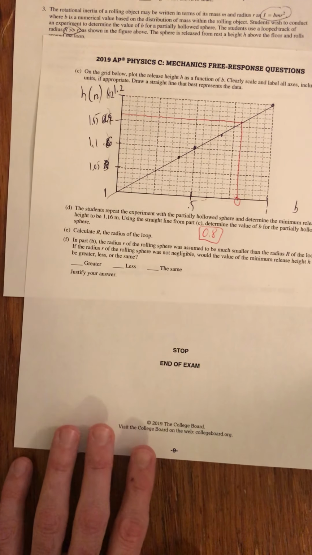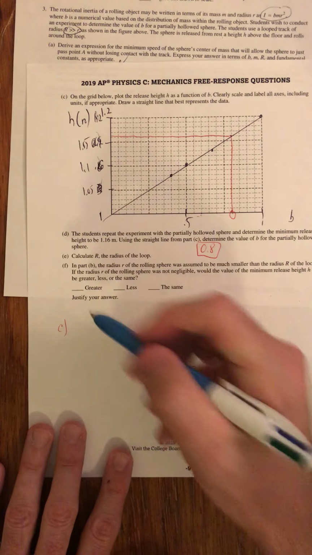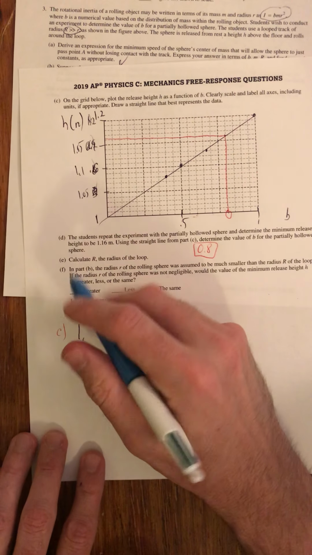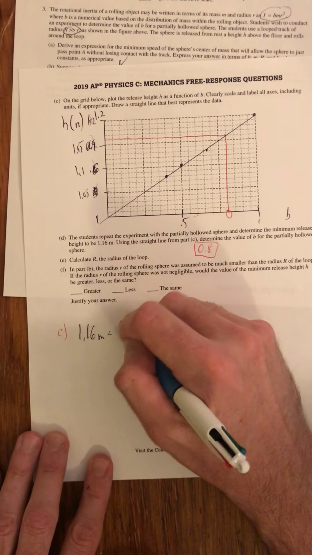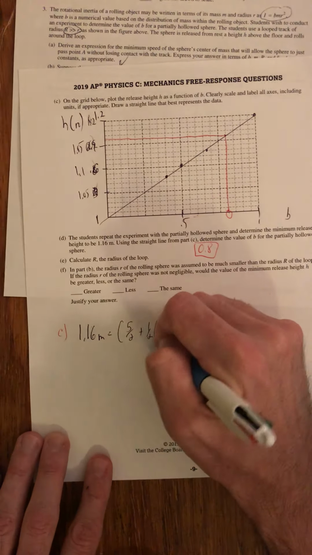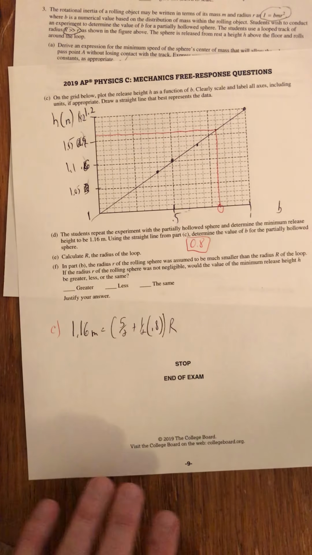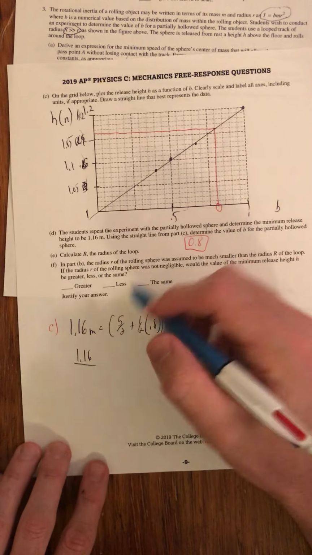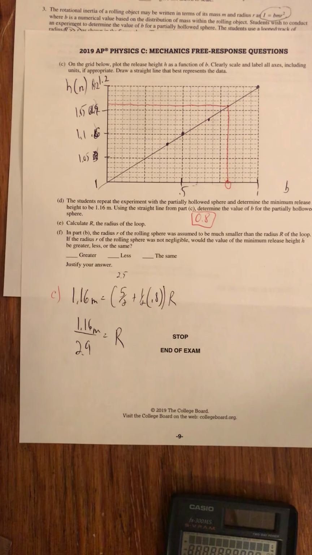Okay, this is just busy work. What the hell? 1.16 meters is equal to 5/2 plus 1/2 times 0.8, times R. So 1.16 divided by 2.5 plus 0.4, which is 2.9, is equal to R. So whatever that number is.